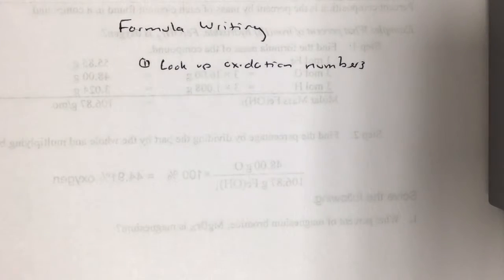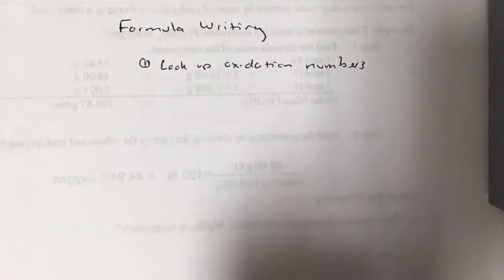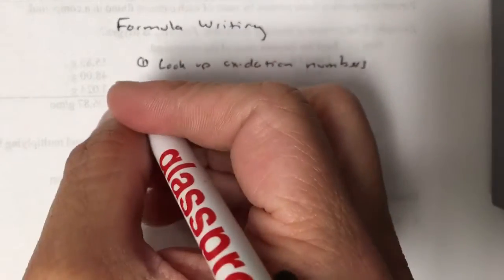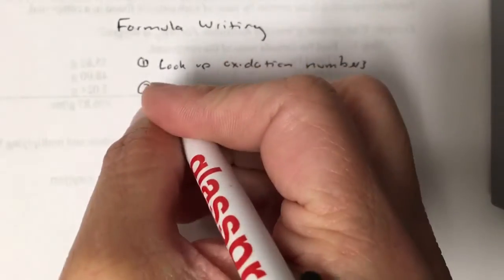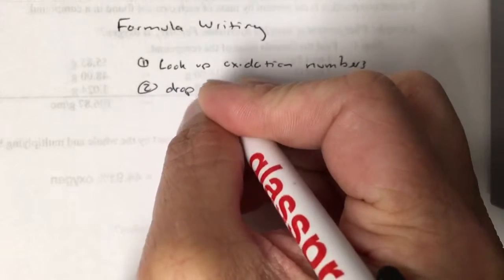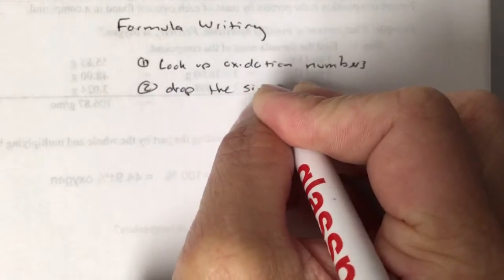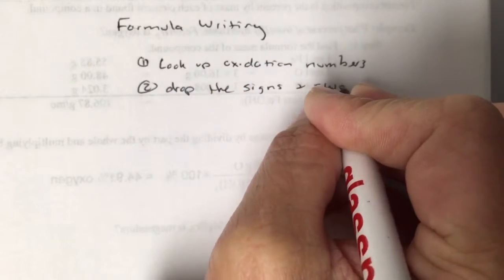And when you do that, you should have a positive and a negative. And make sure that your positive one is the first one. You always want to make sure when you write a chemical formula, you put the positive one first. So look up the oxidation numbers. Drop the signs and swap the numbers.